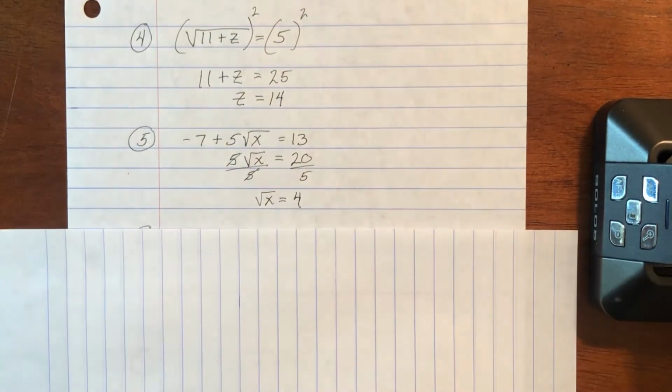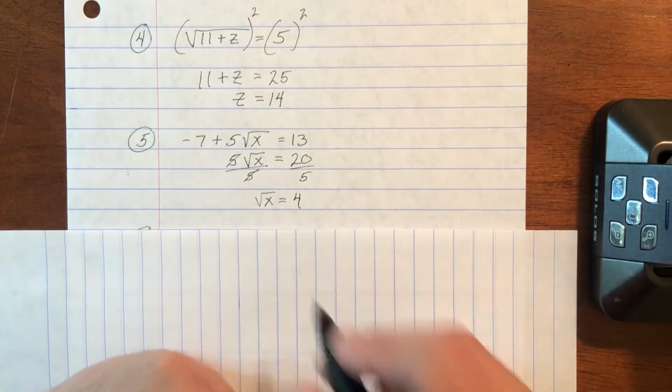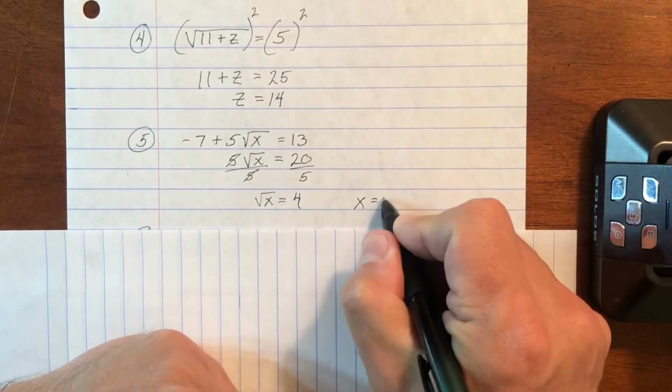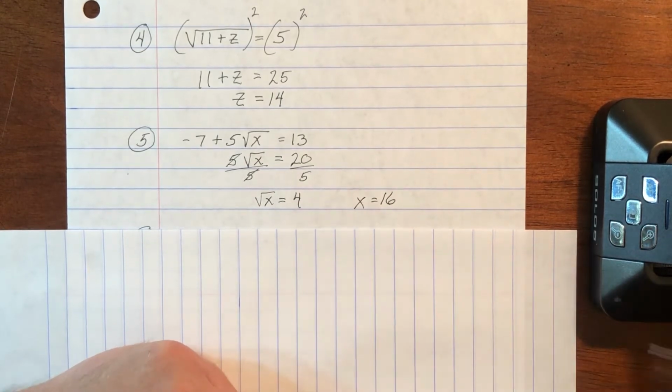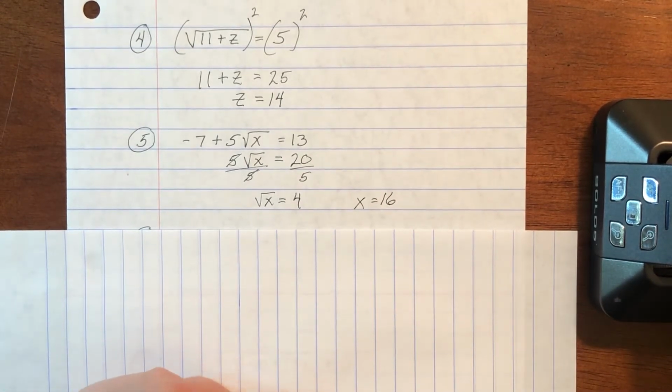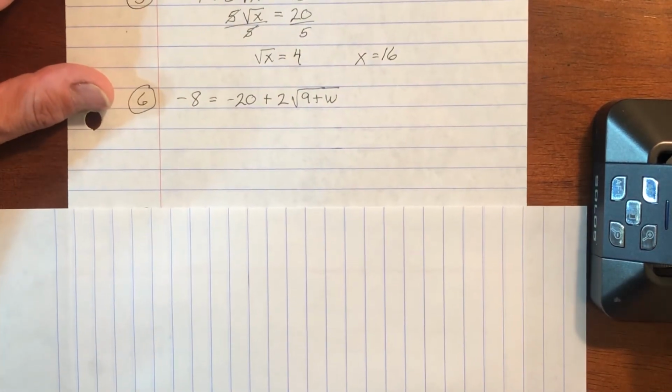We now finally have the radical isolated. So now we can square both sides, and you get x equals 16. When you square this side, you get x. When you square 4, you get 16. Okay? All right, they're getting a little tougher here.